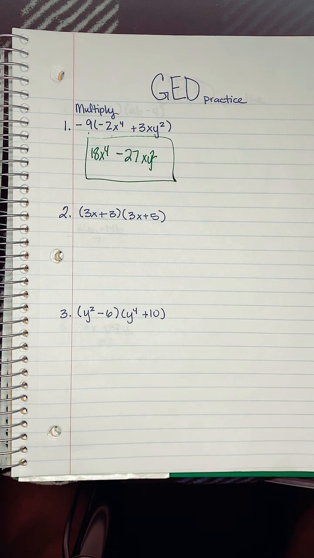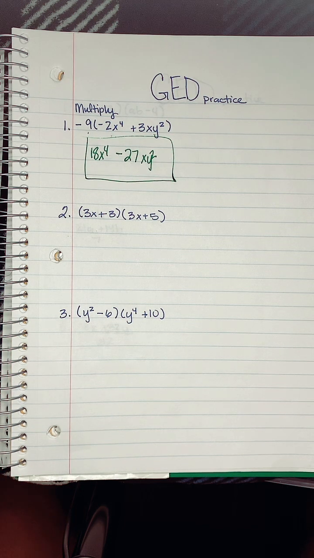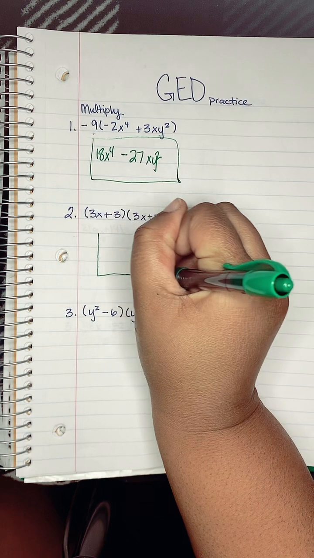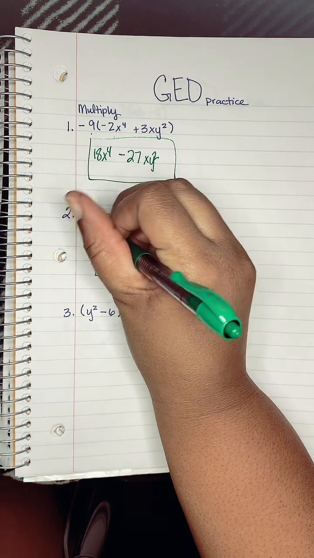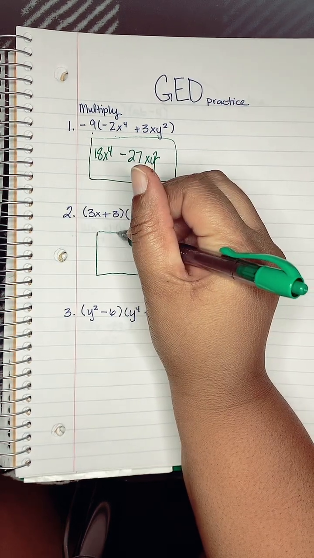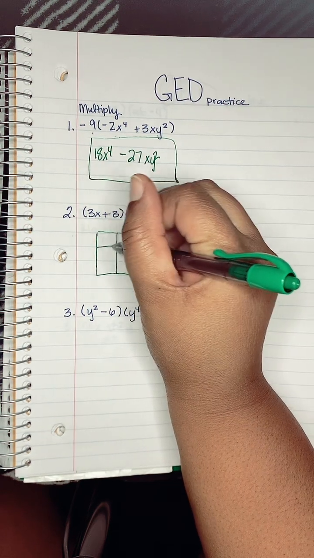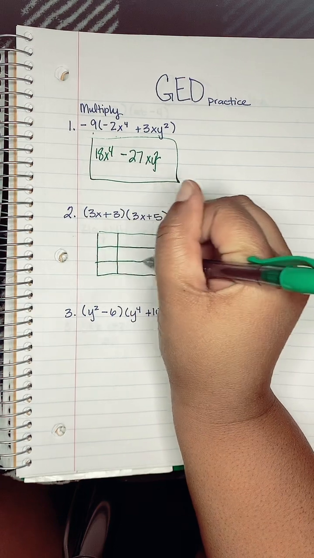Now, how I was taught was the distributive method. But I really love the box method. I don't know if you've seen it, but I'm going to show it to you tonight. I just feel like it really helps. It really helped my students when I taught it this way.